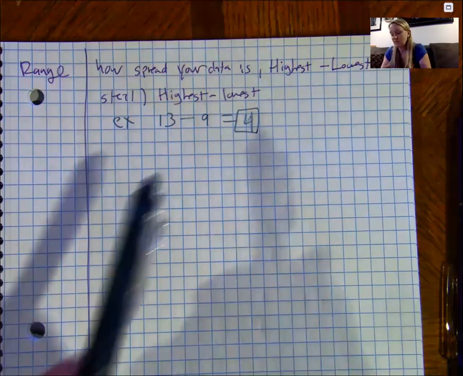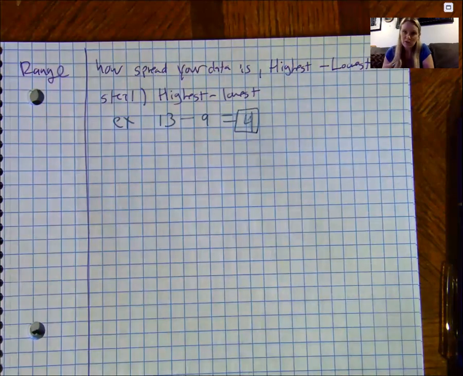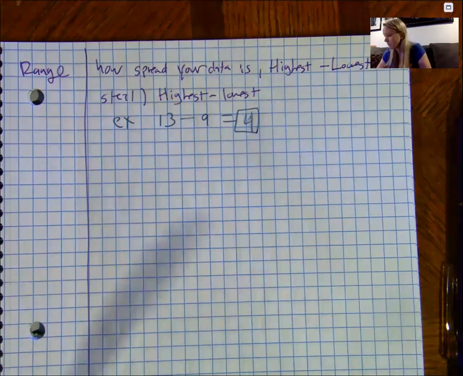Obviously, if let's say a 90-year-old walked in, well, 90 minus 9 is 81. That's a large range. That means you have to cover a lot of people when you're advertising for your movie.